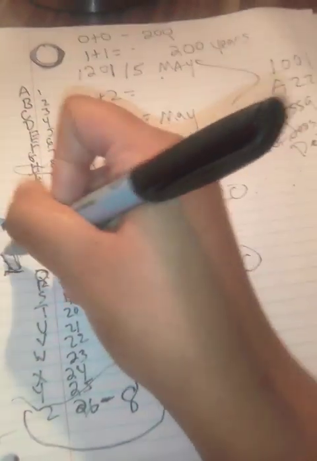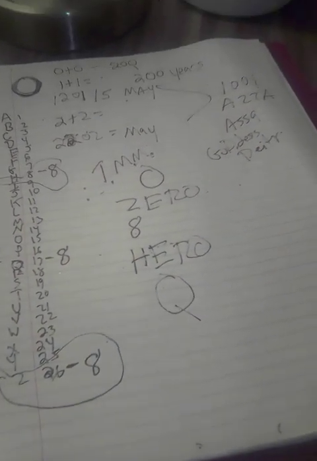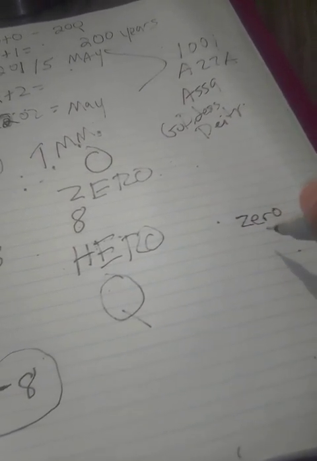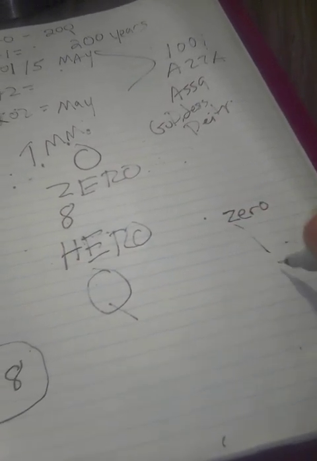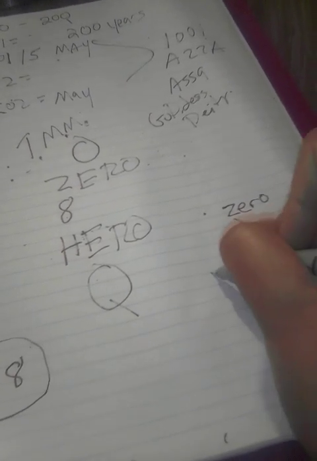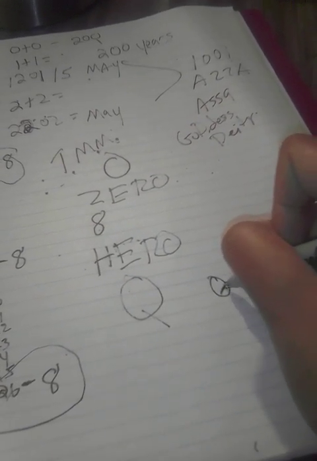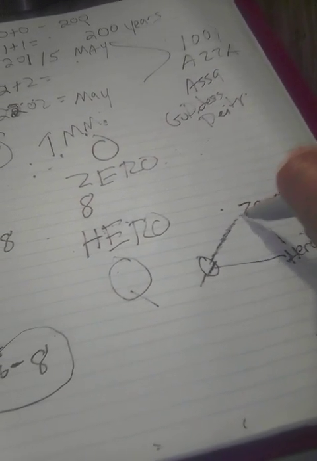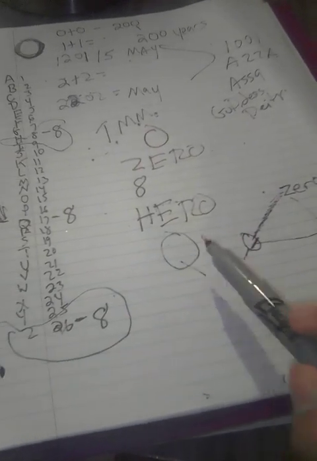Who the hero? Q. Who's Q? Q is the hero. Here's zero. Turn zero into the H, you got a hero. Then you got to turn it back in there. Who's the hero? Q. Q is the hero. Somehow Q is the hero. It forms a pyramid. It goes right back to zero. Who's the hero? Q. Our alphabet somehow teaches us.